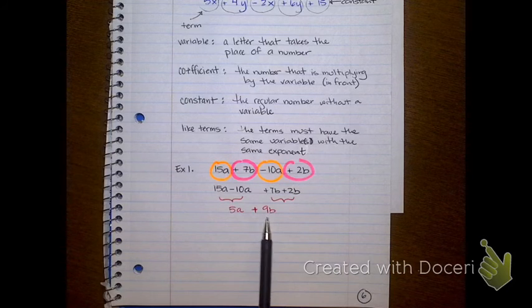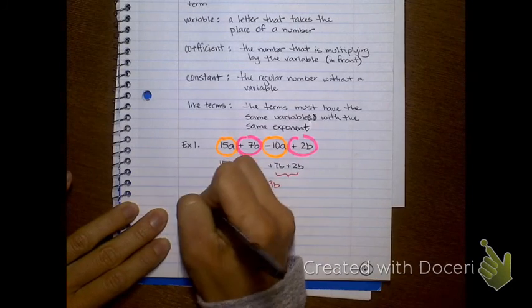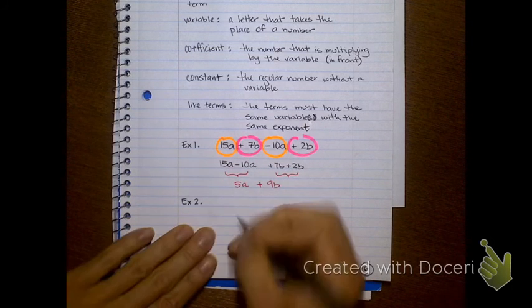Are we all understanding that when you get to the end, if they're different, you can't put them together? Okay? Are we good with that? Okay. All right. So let's try. I'm going to have you guys try an example right now. Okay? You guys try this one.